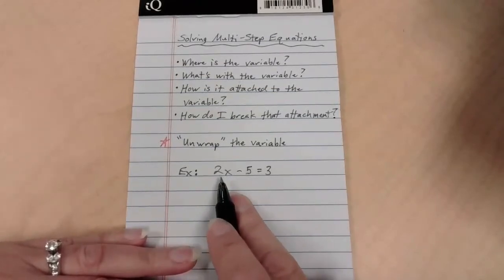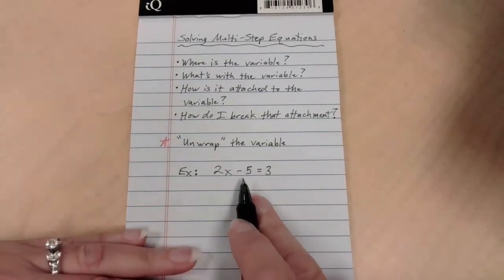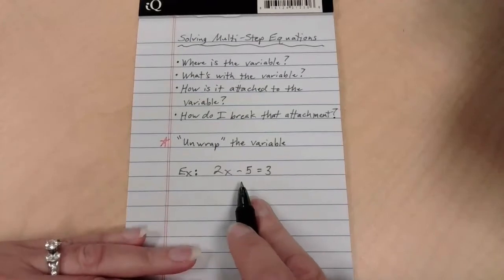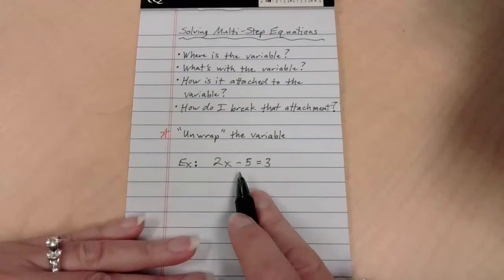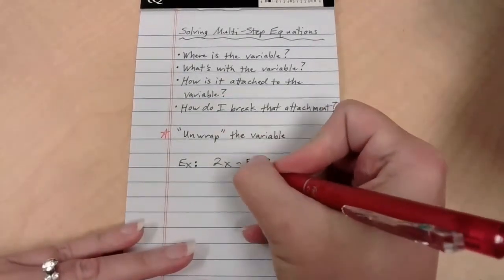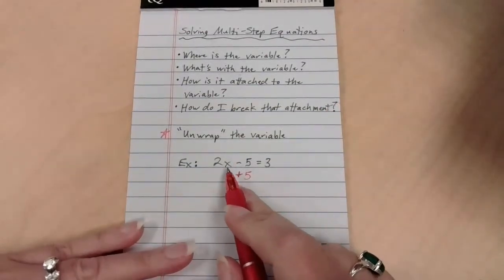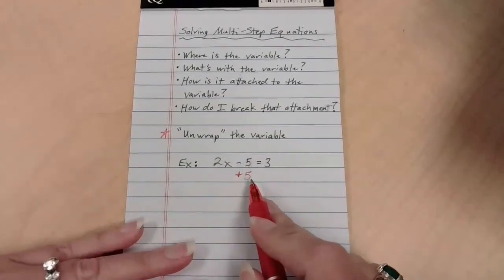We know how to break multiplication with division. We know how to break subtraction with addition. But which one do we do first? If we are unwrapping the x, we would start with the last thing that was done. So order of operations, the last thing in order of operations is adding and subtracting. So because of that, that becomes the first thing that we undo. Since minus 5 would have been the last thing that happens to the x, because you would do multiplication first, then subtraction, it is the first thing we undo.